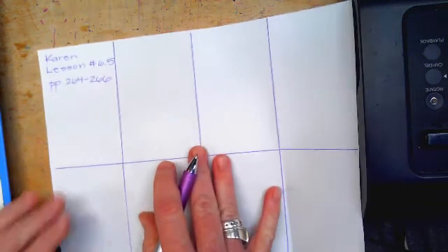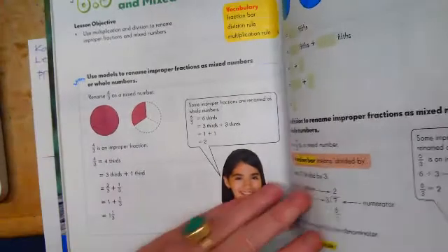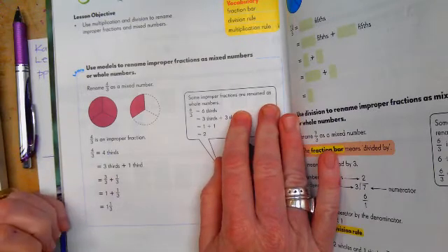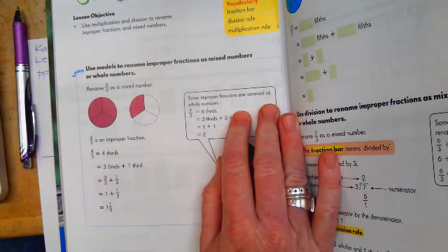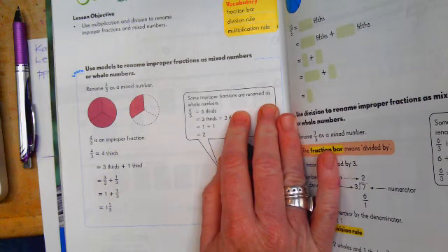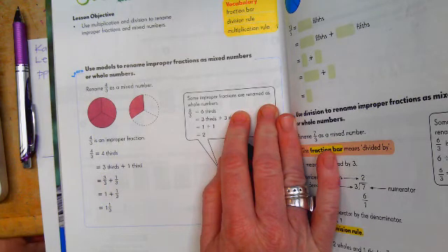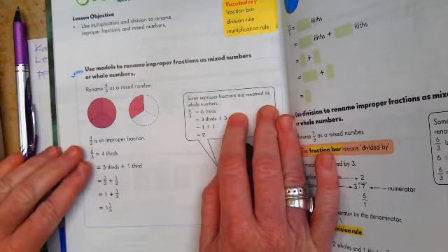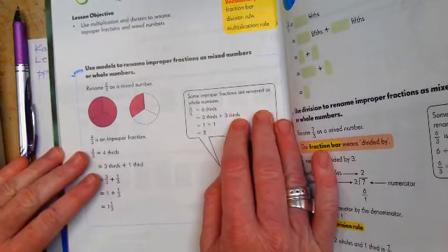All right, so I'm looking at page 264, and our objective with this lesson is to be able to rename improper fractions and mixed numbers. And this is something that you're going to use a lot. You're going to use it all the time, especially when you're in 5th grade and 6th grade. And if you become a famous chef and you're going to be baking, you will probably do this all the time as well, because bakers often use fractions and mixed numbers, definitely.